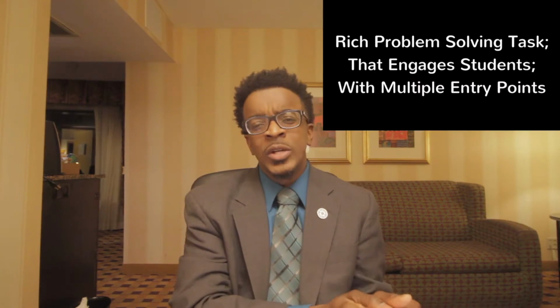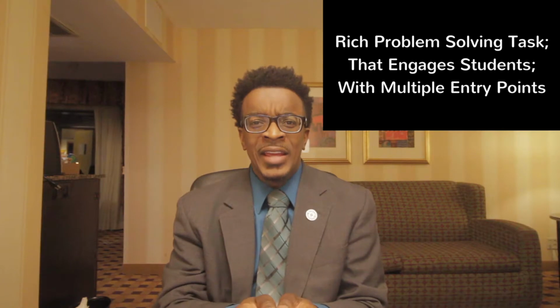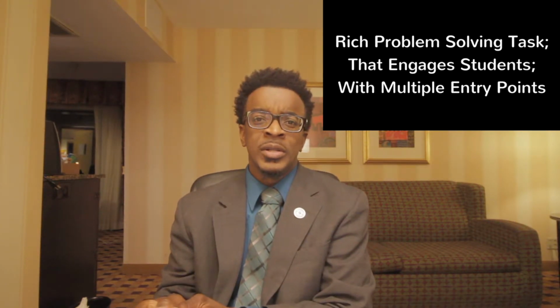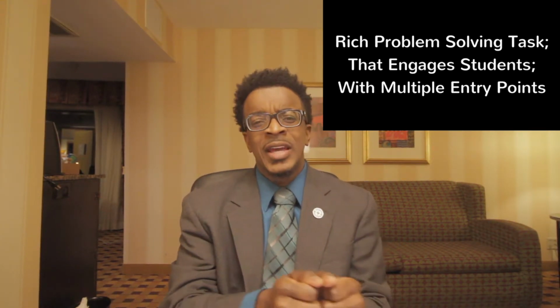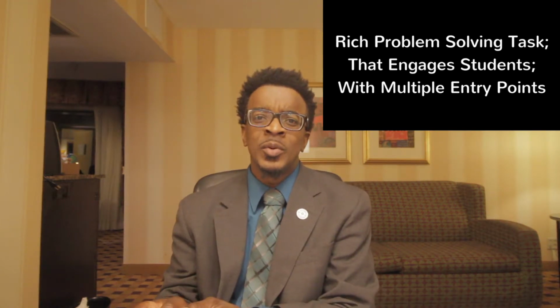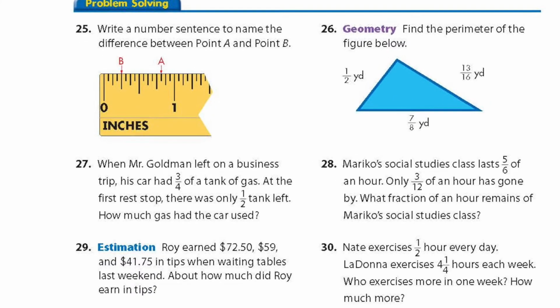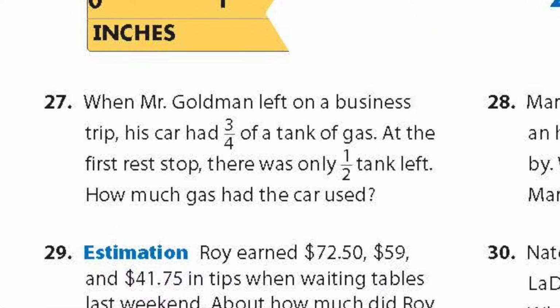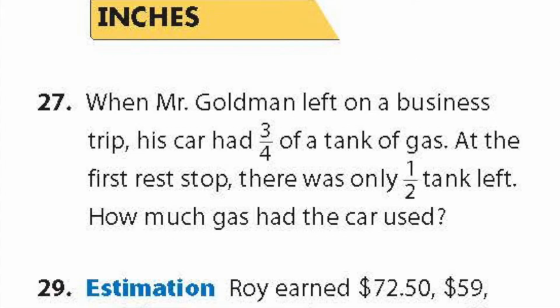So when we talk about reverse engineering, the goal is to get a rich problem-solving task that engages students with multiple entry points. Rich problem-solving task, engaging students, multiple entry points, and the students are actually doing the mathematics. As we reverse engineer it, check out this word problem. When Mr. Goldman left on a business trip, his car had 3/4 of a tank of gas. At the first rest stop, there was only 1/2 of a tank left. How much gas had the car used?